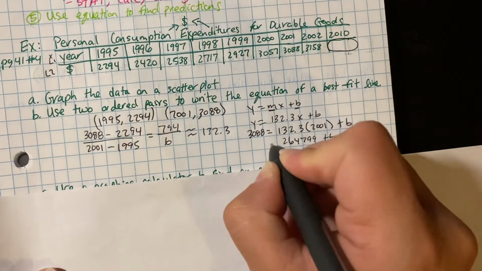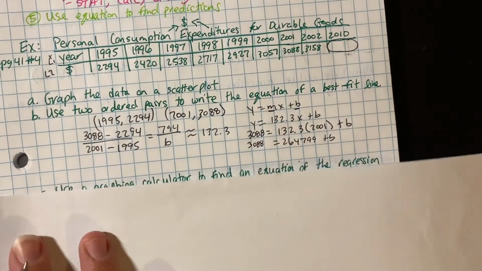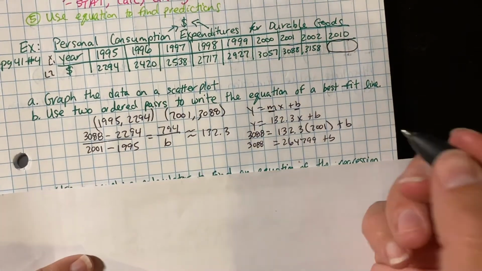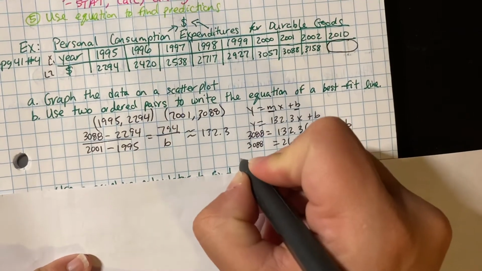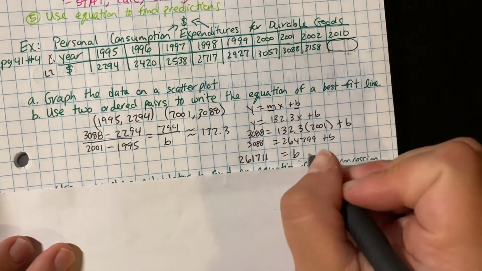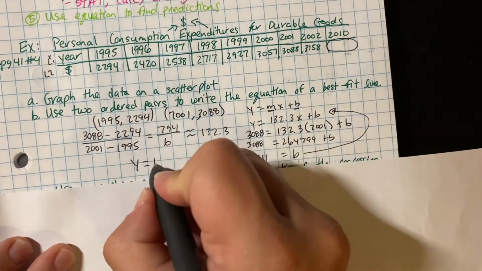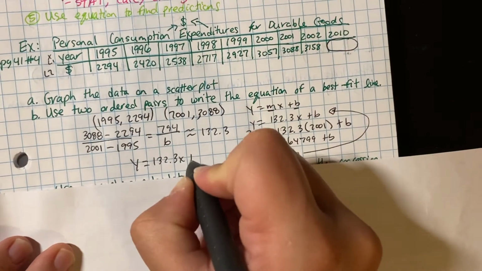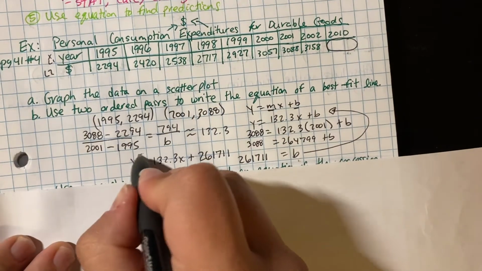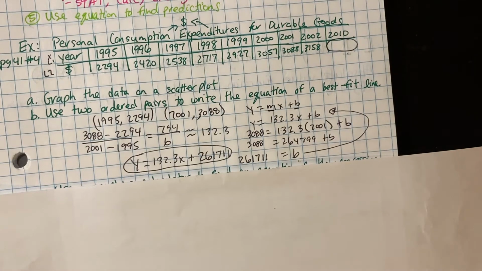264,799 plus b equals this. Okay, I'm going to subtract this from both sides, and I'm going to get that my b equals 2,617.11. So I'm going to plug that back up here to get my equation. Y equals 132.3x plus 2,617.11. Okay, that'll be my answer for the line of best fit.